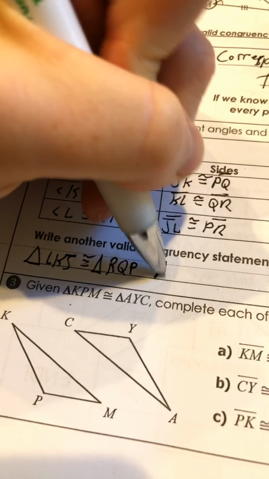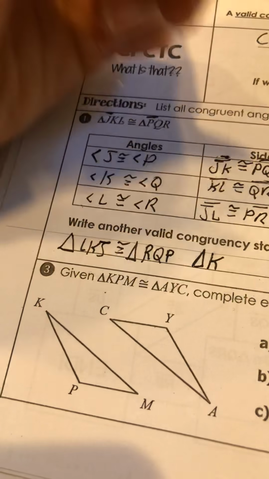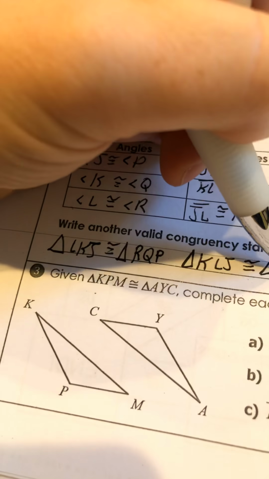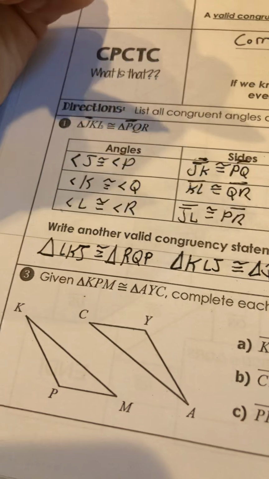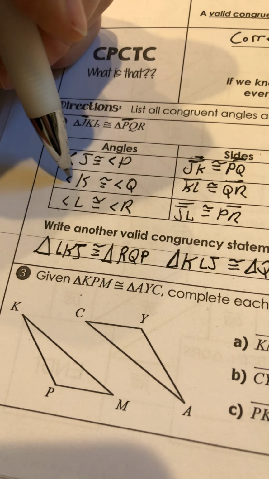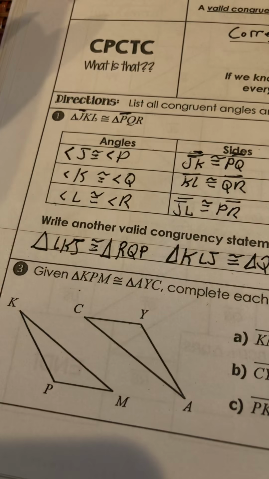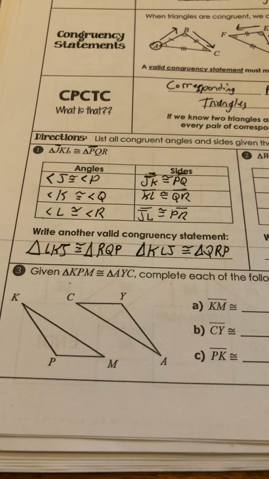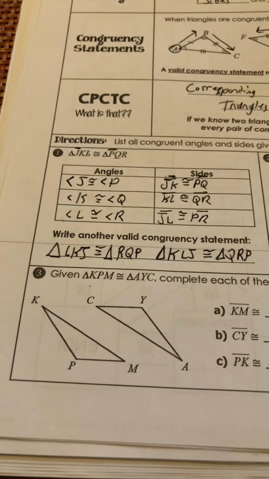I could write it as triangle KLJ is congruent to triangle Q, R, and then P. Okay? There are multiple correct answers for that, as long as they correspond. Okay?